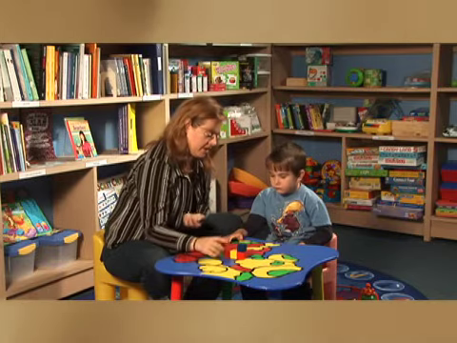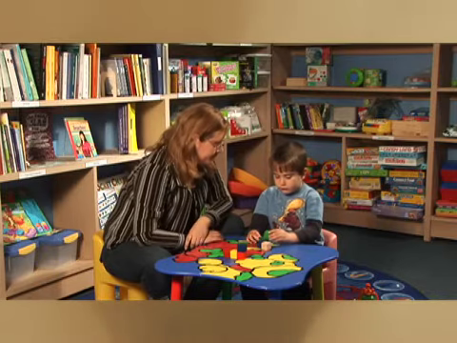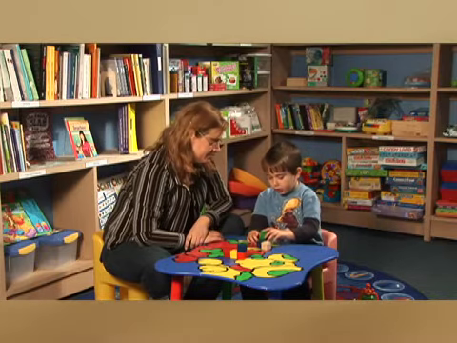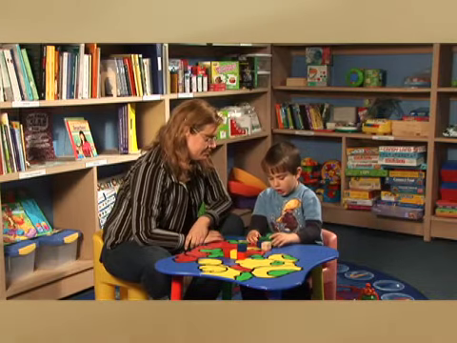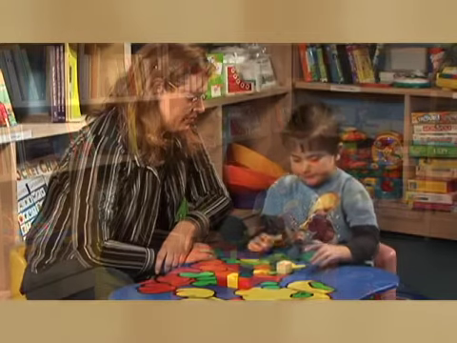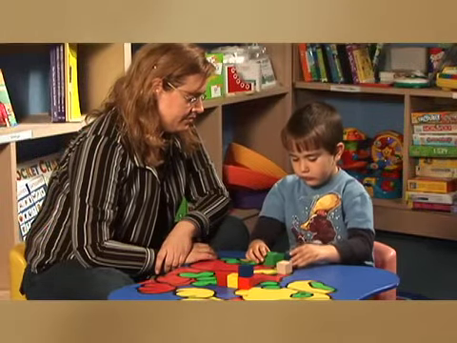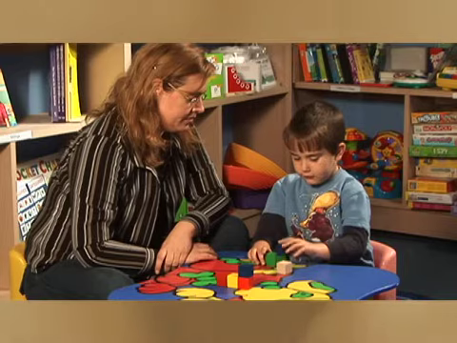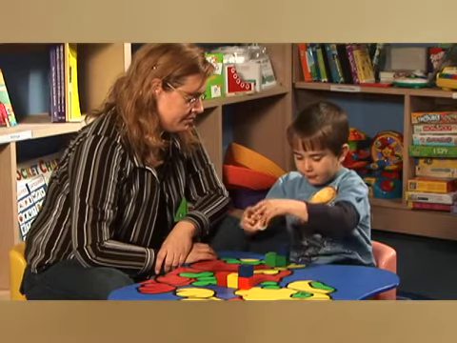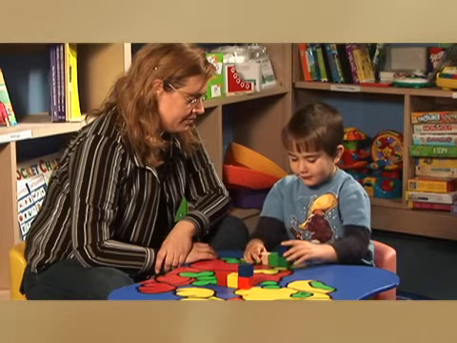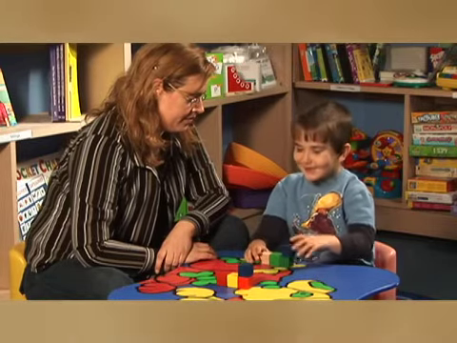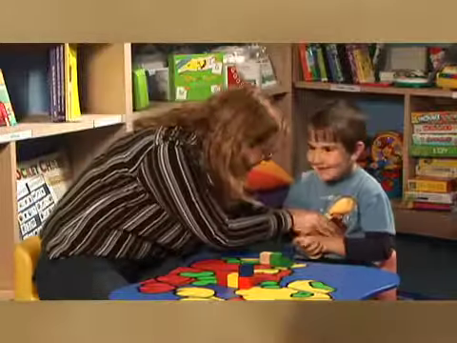I built a train. Can you make a train? Yeah. I put something in my train. Get it in. Wow, look at that train.